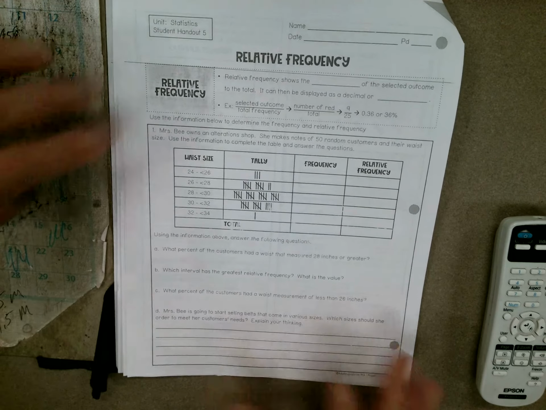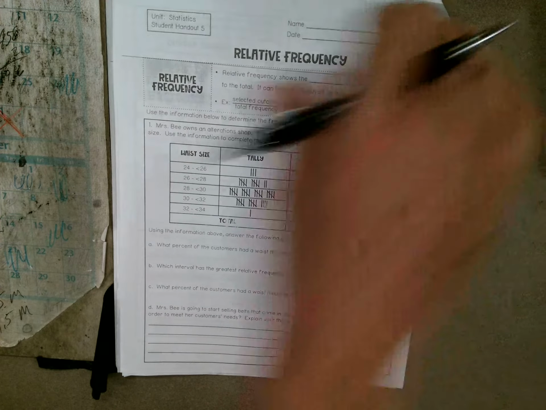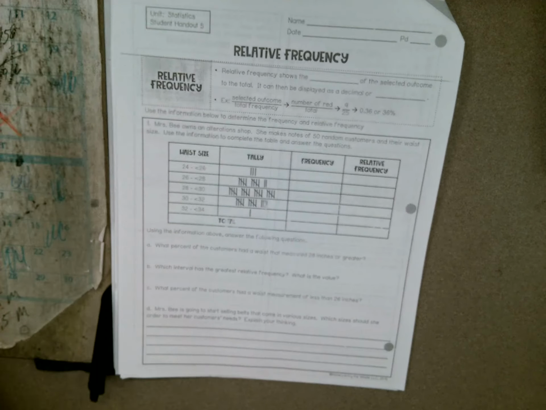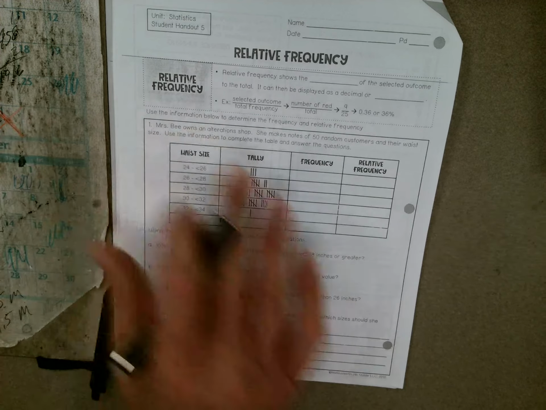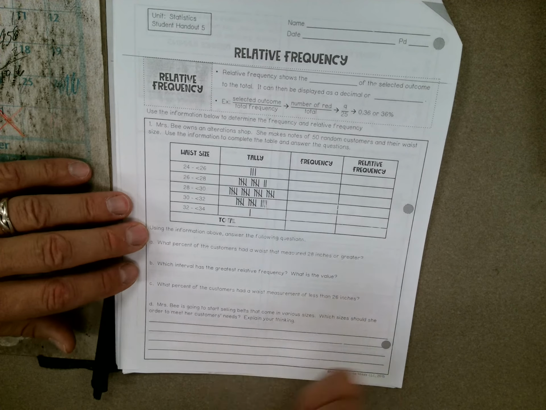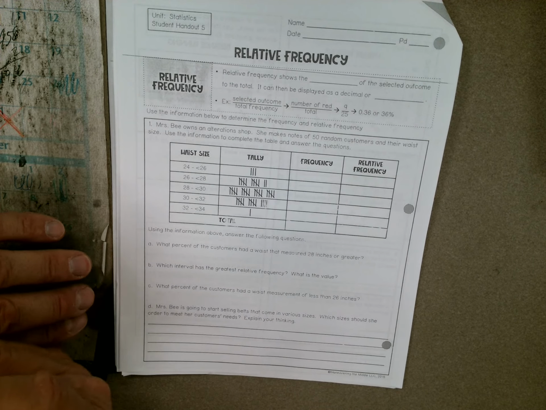Good morning, everybody. Just going to get cranked up here, shoot a quick video on relative frequency for the folks that are absent. So let's just get into this thing. I'm a little tight on time. I'm running a little behind schedule this morning.